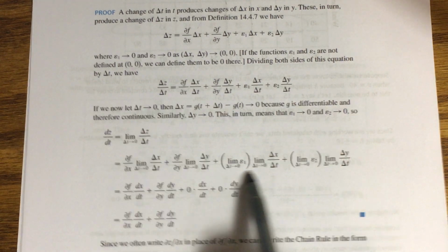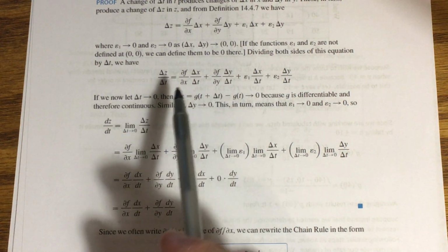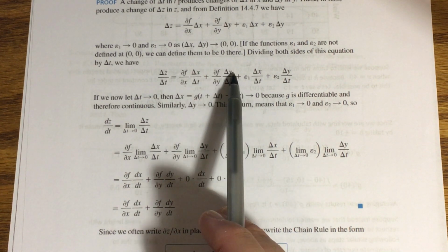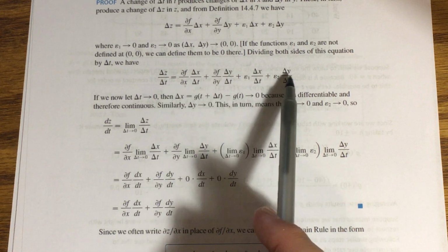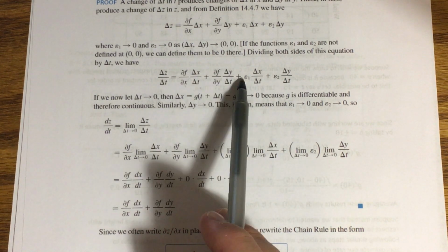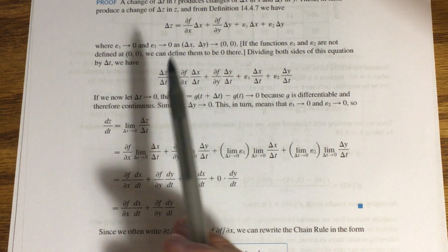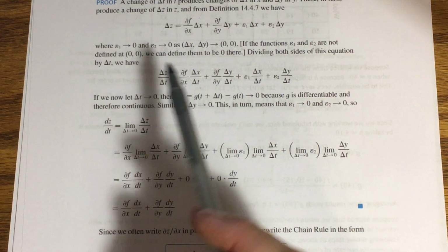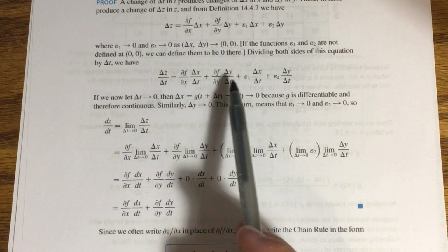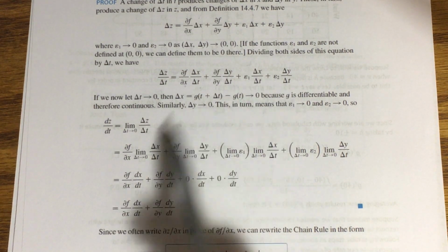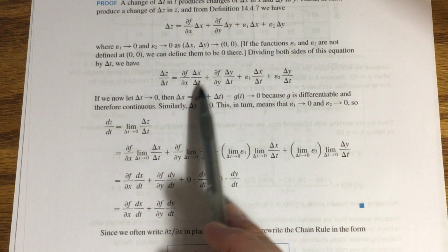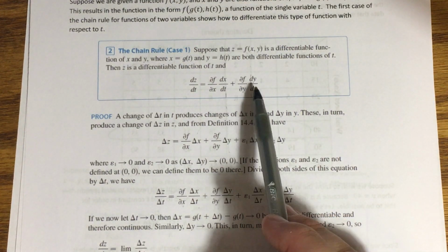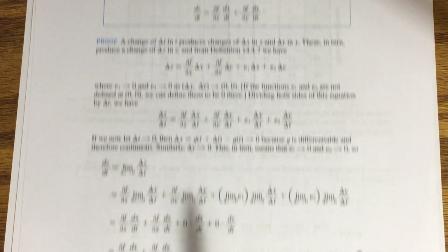Now, this argument here is laying out what's going to happen, but just focusing on this for a second. The delta z over delta t, the delta x over delta t, the delta y over delta t, and then these other copies of the delta x and delta y over delta t's, all of those, if you take the limit as delta t goes to 0, they become a derivative. This is the derivative of z with respect to t, derivative of x with respect to t, derivative of y with respect to t, and similar here and here. So these two guys are where we're going to get this dx dt, this dy dt, and then we can see where the dz dt is coming from right here.